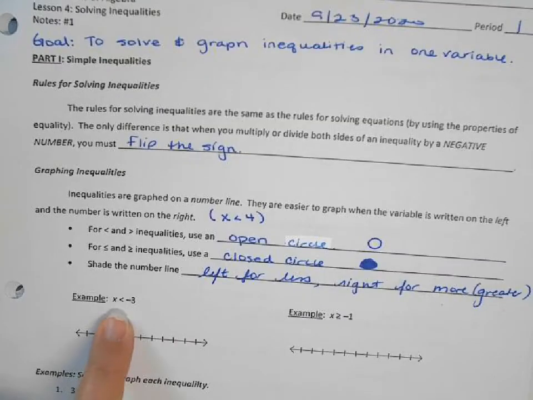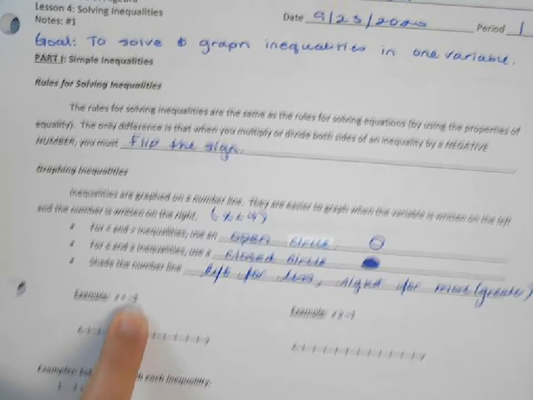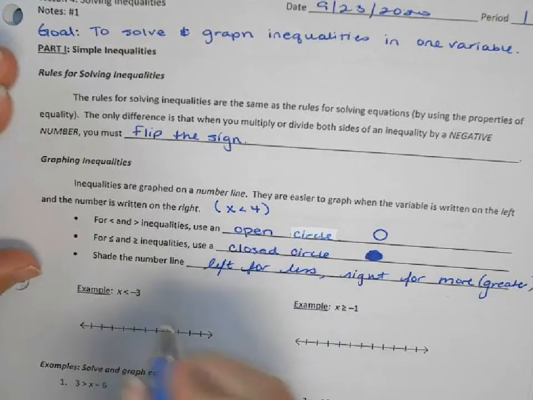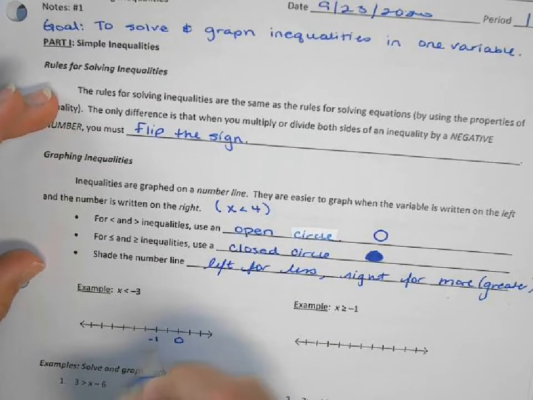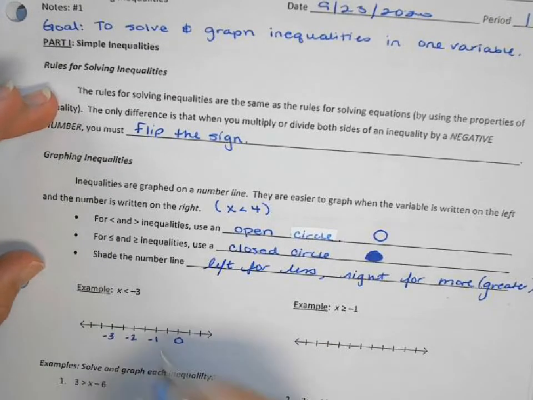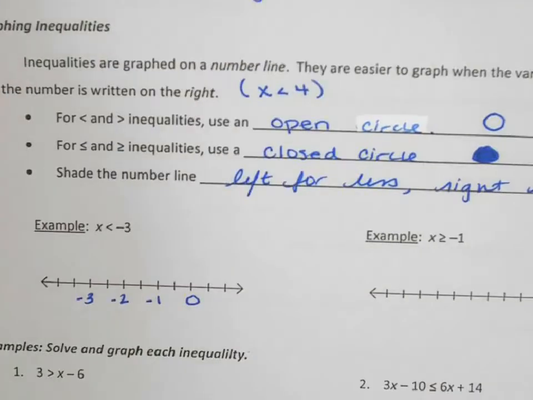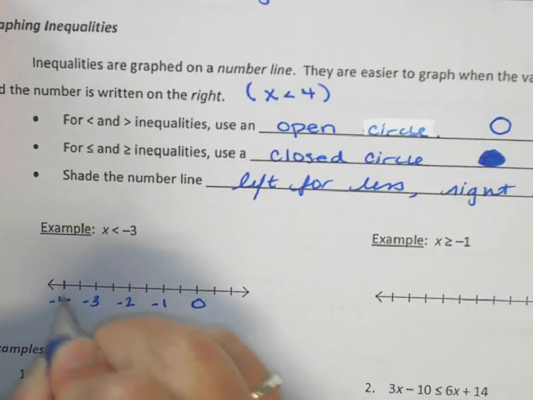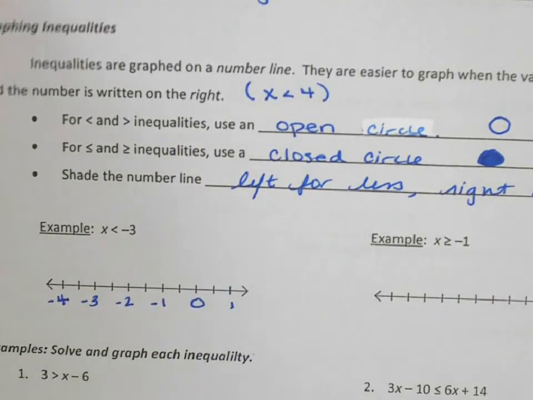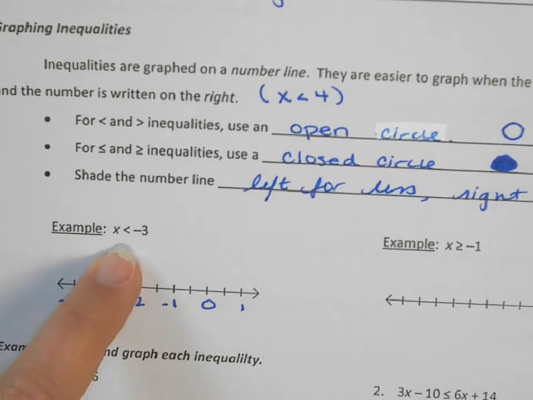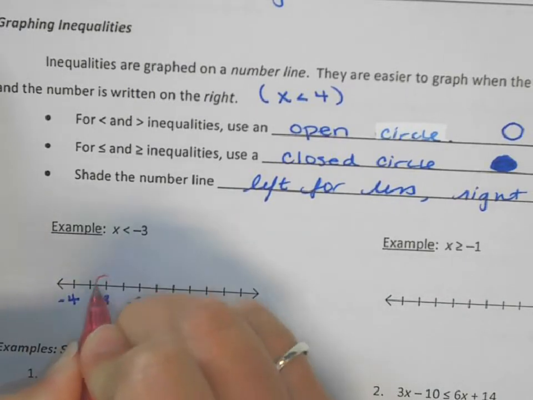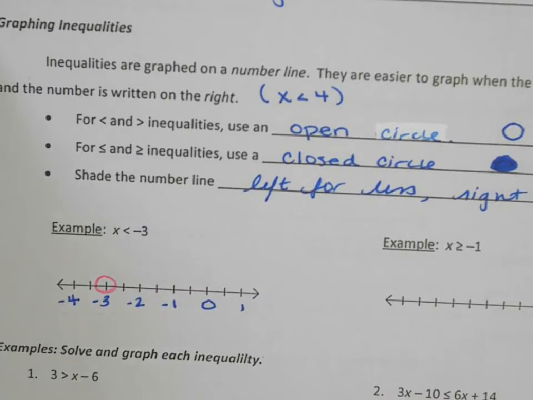For example, x is less than -3. When we go to graph this, you want to make sure you have a 0 on your number line. So I'll put 0 there, -1, -2, -3. I just did my scale by halves. You can go up by ones though, it doesn't matter. Okay, so there's my scale. Now that's less than, so I'm going to have an open circle right on -3.